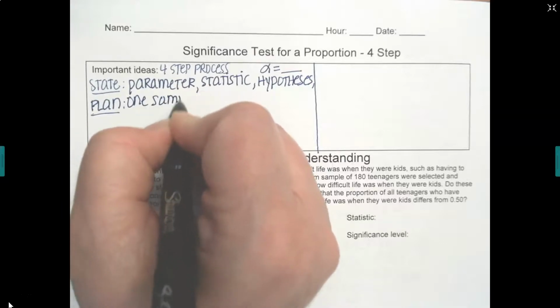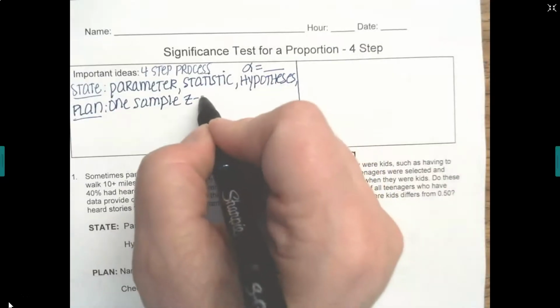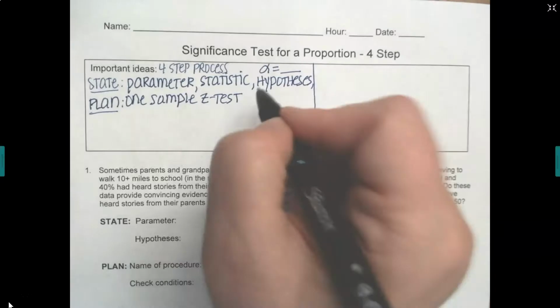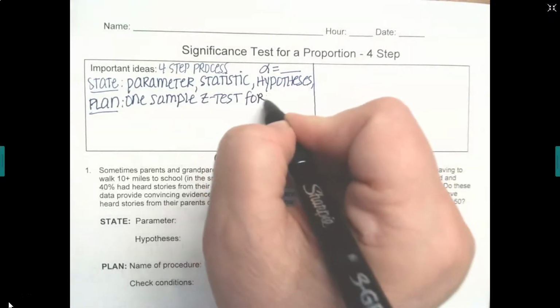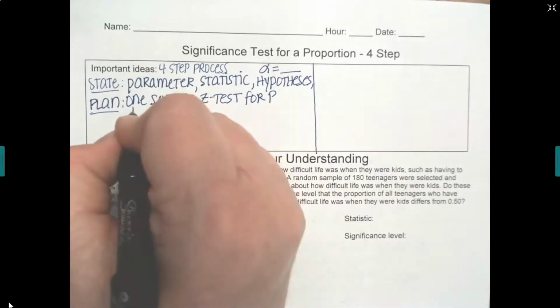In the plan, you're going to name your procedure. So in this case, we did one sample. We're going to do a z-score. So we're going to say z, and this is a significance test, so you write the word test. And we're talking about proportions. And you also want to check your conditions.